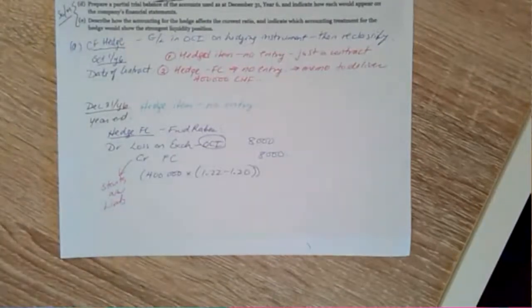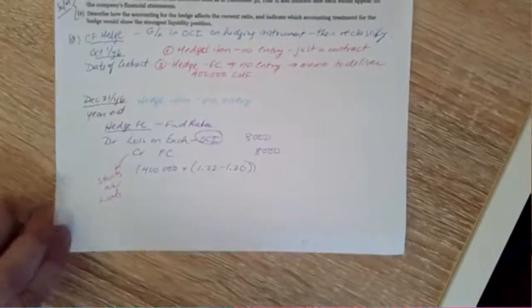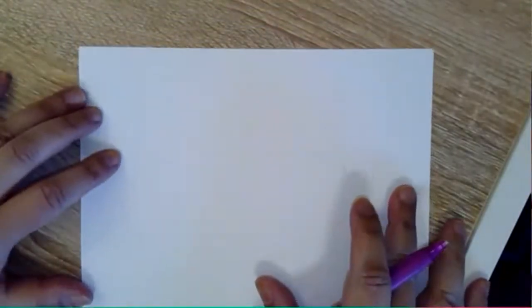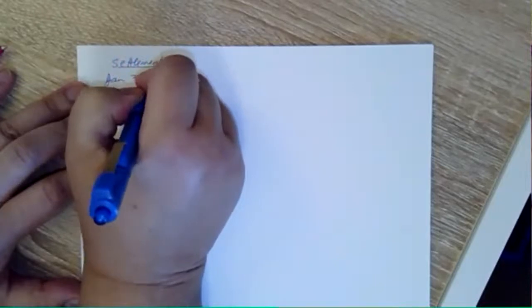Let's then go to another page. I'm just going to grab some paper. Okay, so that takes care of December 31st. Now it's settlement date. So settlement is January 31st, year 7.